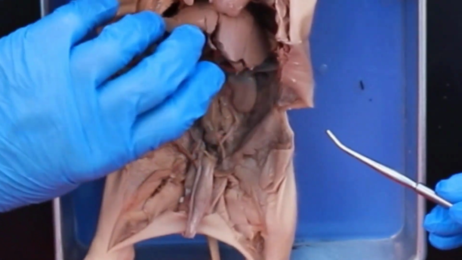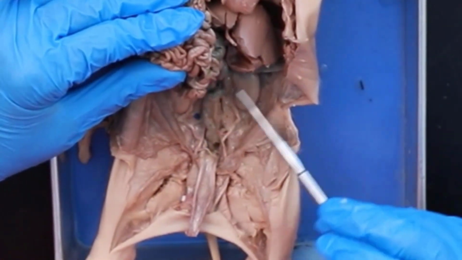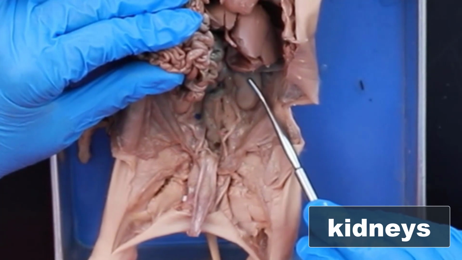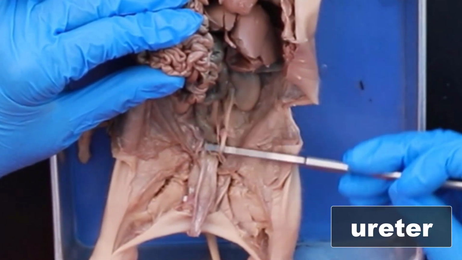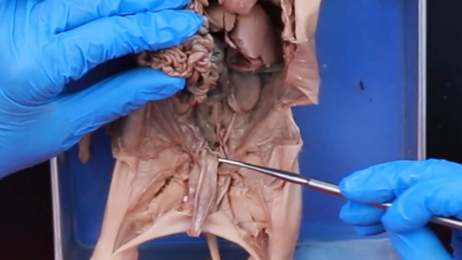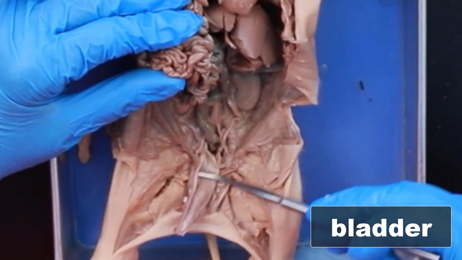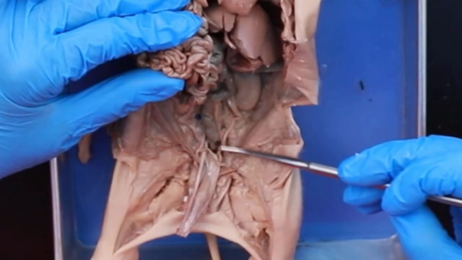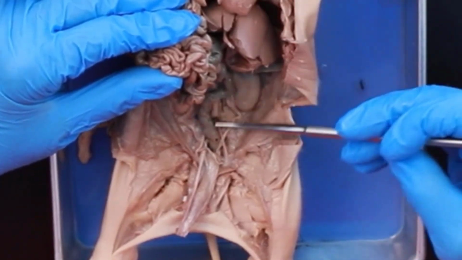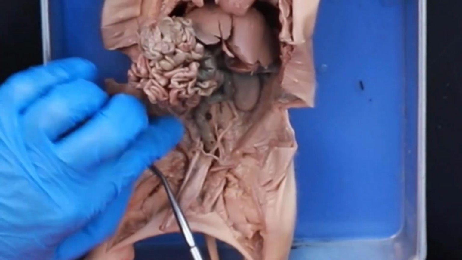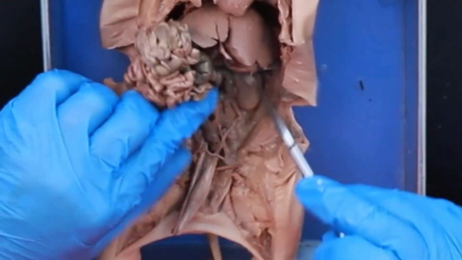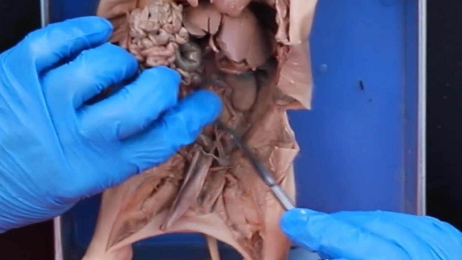So I pull this up, I also see these guys right here. These are your kidneys. Okay, and you can see coming out of the kidney the ureter, going into the bladder, all right there, a little bit of poop coming out here. And then also we're going to see, gee, is this a male or a female? Good question.